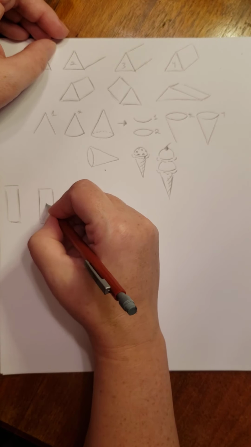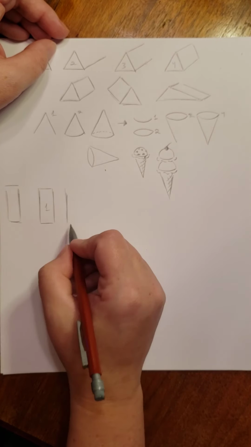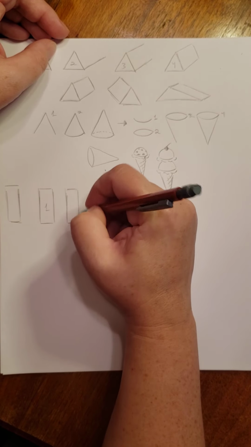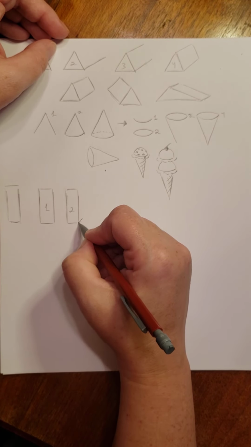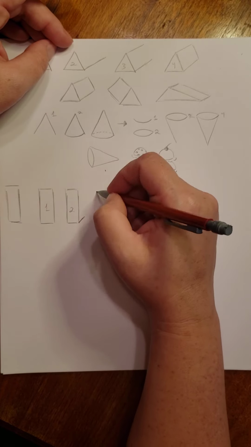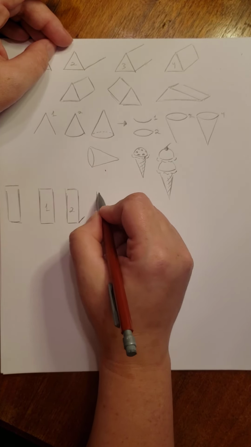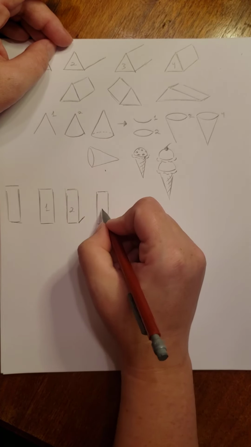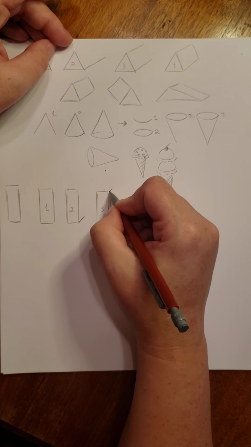Step 1, we have a rectangle. Step 2, we're going to come to the bottom right with a diagonal line. Step 3, diagonal line at the top.